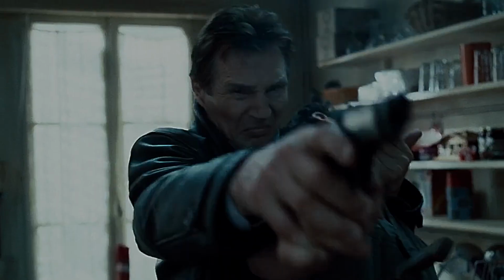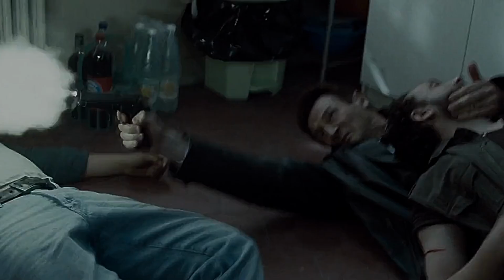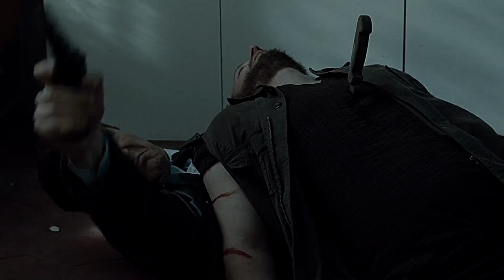If you've ever seen Taken, on the surface, it seems like a simple action movie. You know, Liam Neeson runs around threatening bad guys and getting in shootouts and just dropping one-liners, all while leaving a trail of bodies behind him.